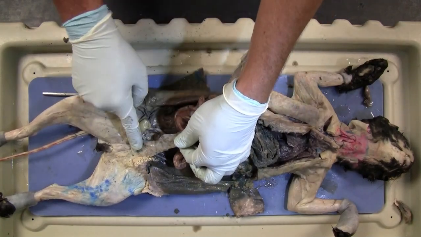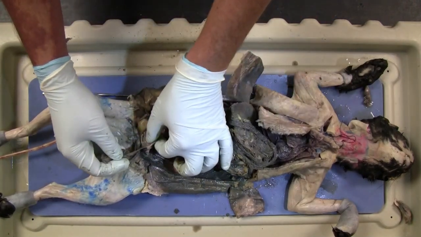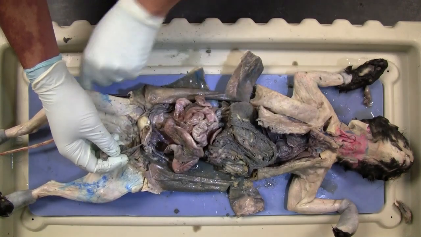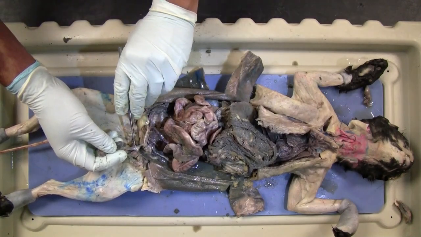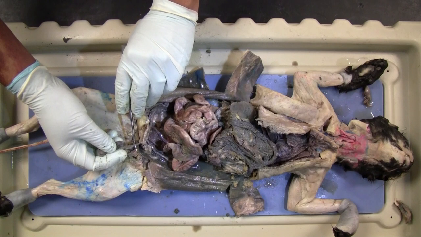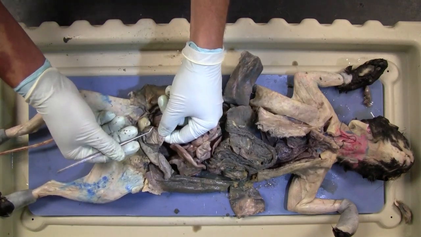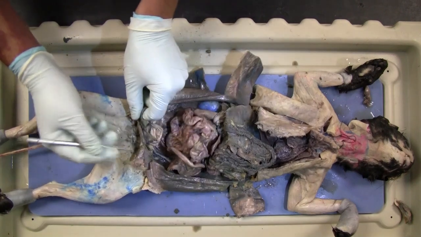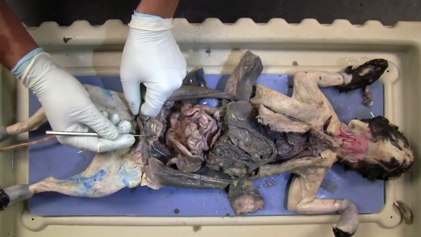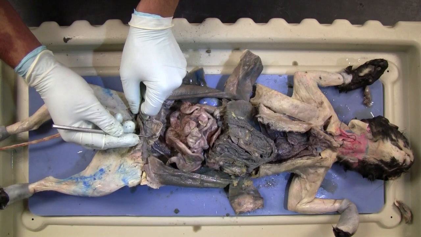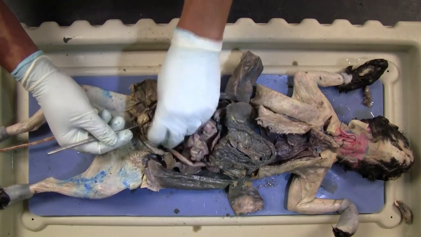Down here, this is the midline. So we look right here, we can see the median suspensory ligament of the bladder. And on the sides of both, lateral ligament of the bladder. And over here, lateral ligament of the bladder and fat pads.